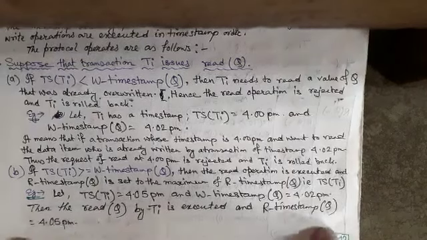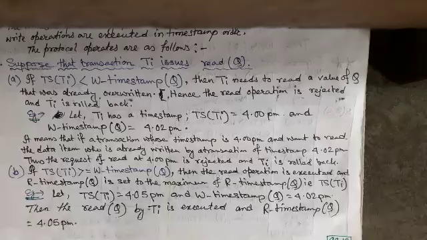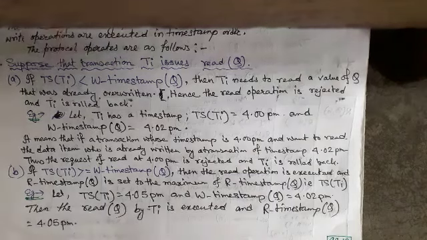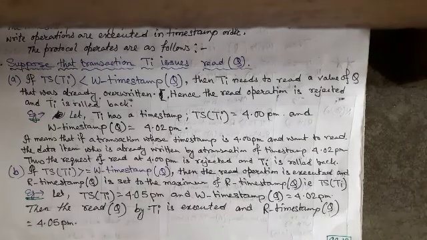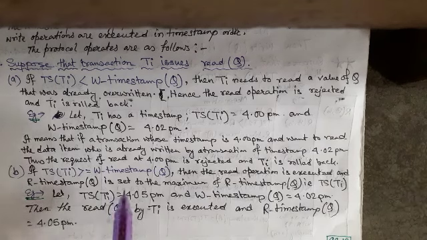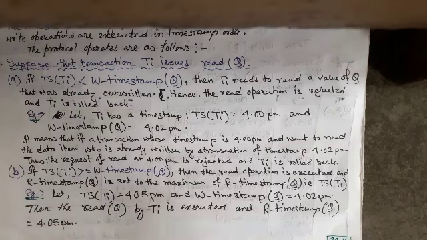Now the second case. If the timestamp of Ti is greater than or equal to the write timestamp of Q, then the read operation is performed and the read timestamp of Q will be set to the timestamp of Ti. For example, let the timestamp of Ti be 4.05 pm and the write timestamp of Q be 4.02 pm.